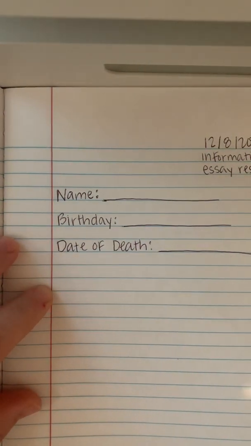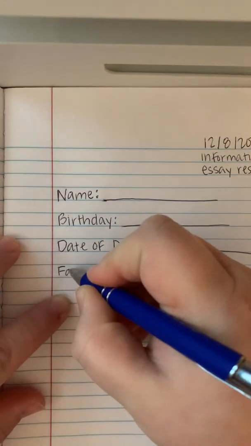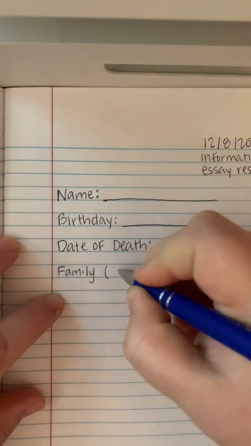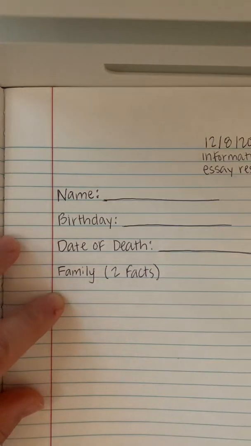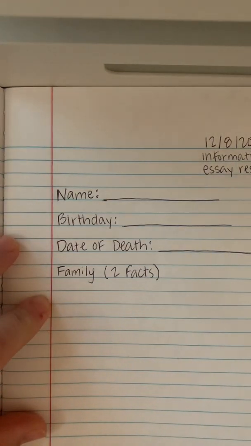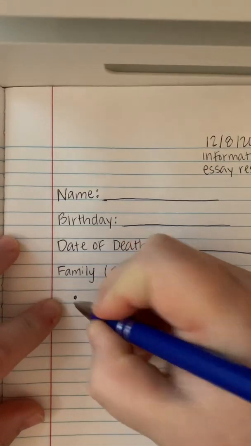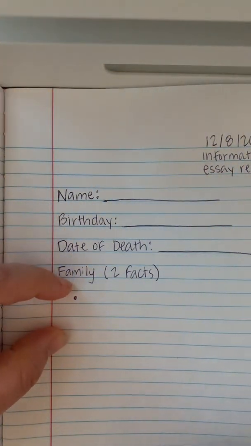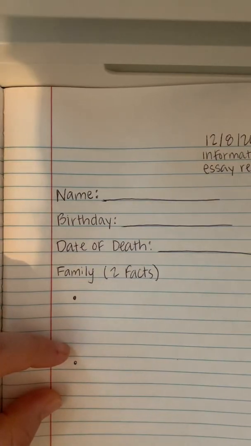And then now we're going to come up here to this red line again, and we're going to find some information about their family. And you want to have at least 2 facts about maybe life growing up, or how their family influenced them, just something about their family. And what I do is I put bullet points here, and I'm going to give myself a few lines to write on. Just like that.